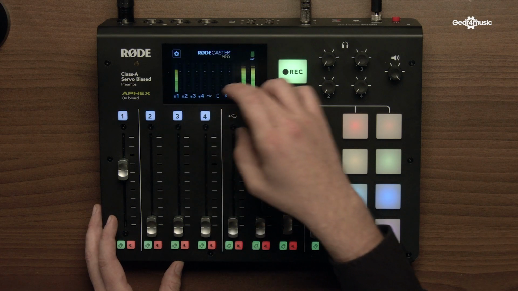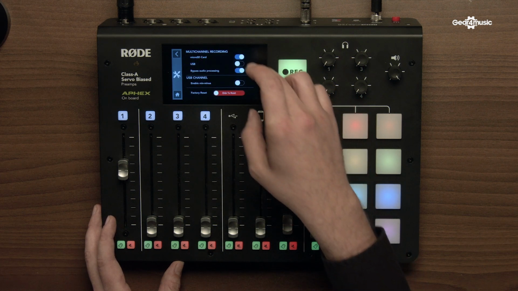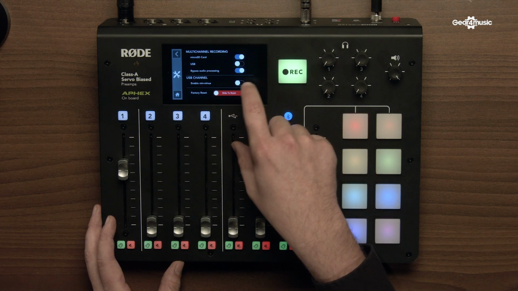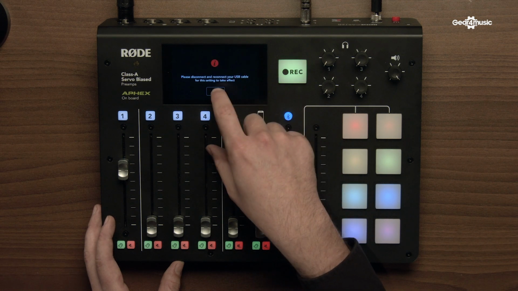So I can go into the settings for the RØDECaster Pro, hardware, advanced, and then I can see right here that I've got the USB channel multi-track recording option. I'll tap on that and say okay, and now that is actually outputting a multi-channel signal.